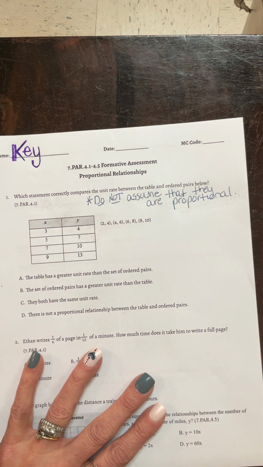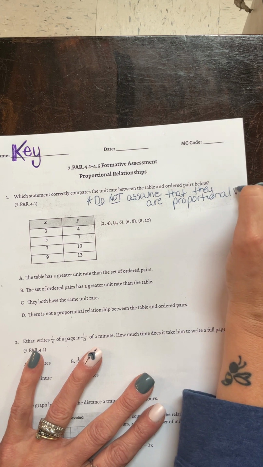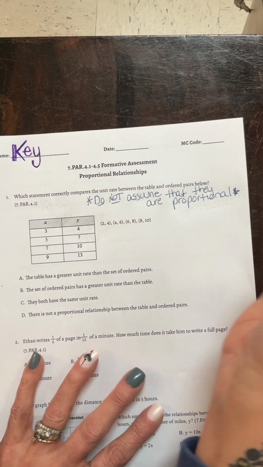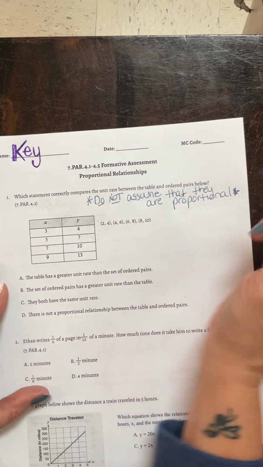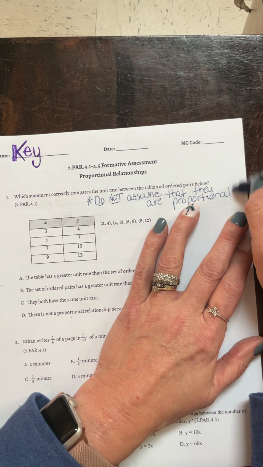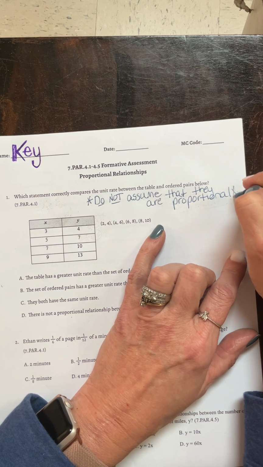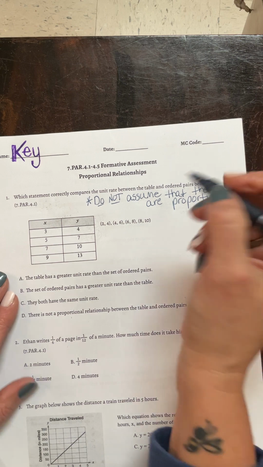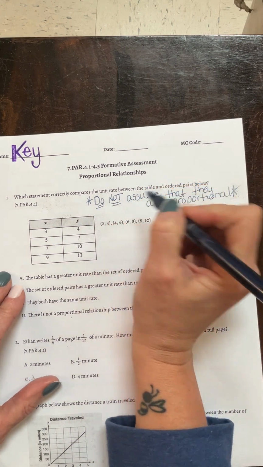We cannot and do not assume that they are proportional. Okay? Since we're not going to assume that, we've got to determine if they are proportional.